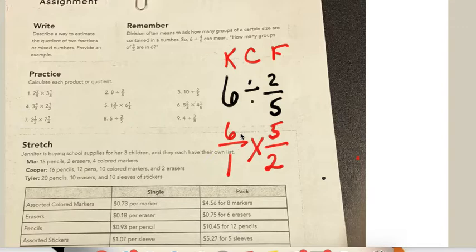So I like to circle them. And so that way the person that's grading my paper or the person that's looking at my work sees what I'm doing. I'm simplifying the 2 and the 6. I'm dividing both of them by 2. So 2 divided by 2 is now 1. Cross them out. And 6 divided by 2 is 3. So now I have much smaller numbers that I'm working with.